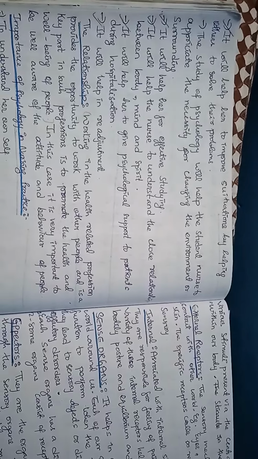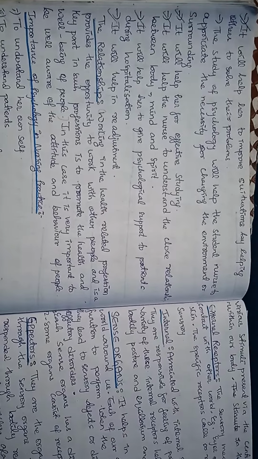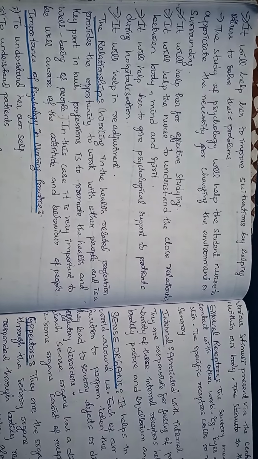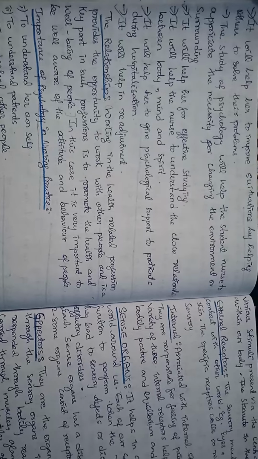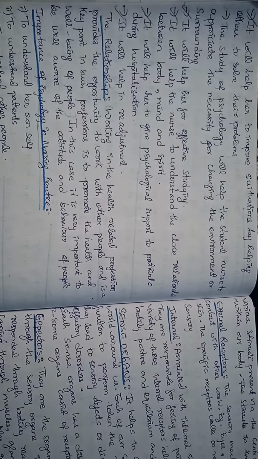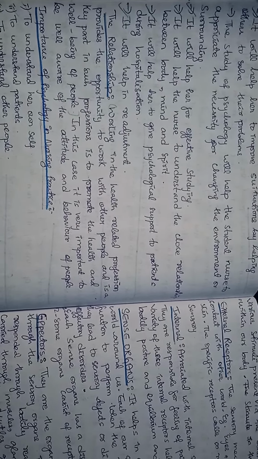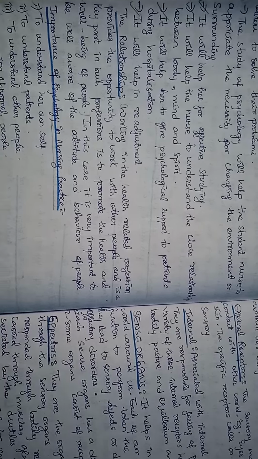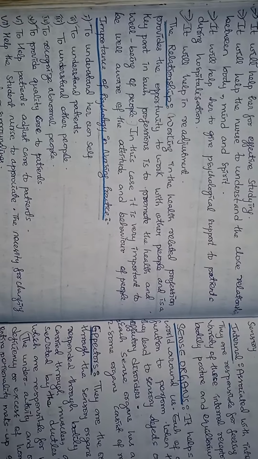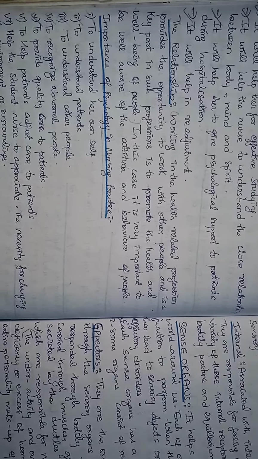The study of psychology will help the nurse appreciate the necessity for changing the environmental surroundings. It will help for effective studying. It will help the nurse to understand the close relationship between body, mind, and spirit. It will help her to give psychological support to the patients during hospitalization, and it will help her in readjustment.